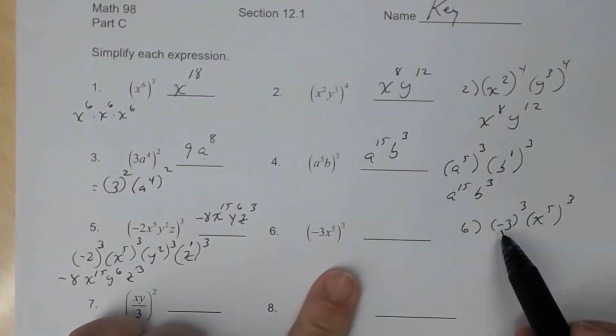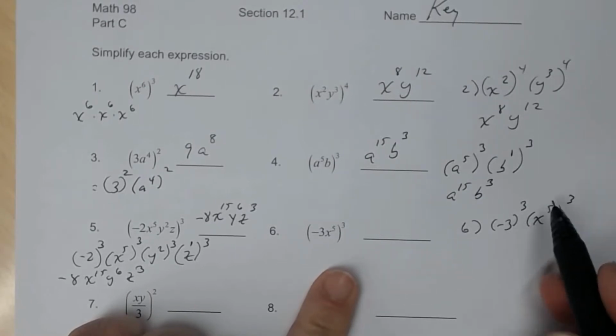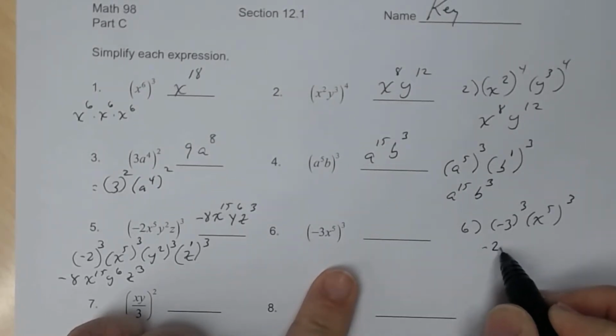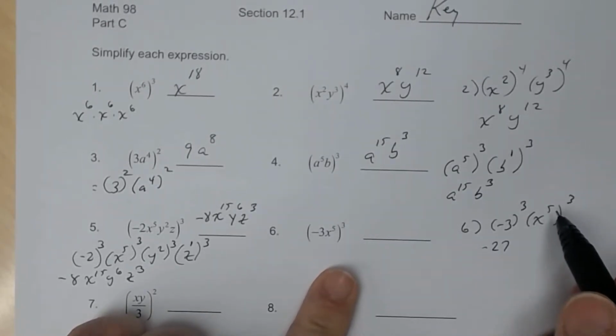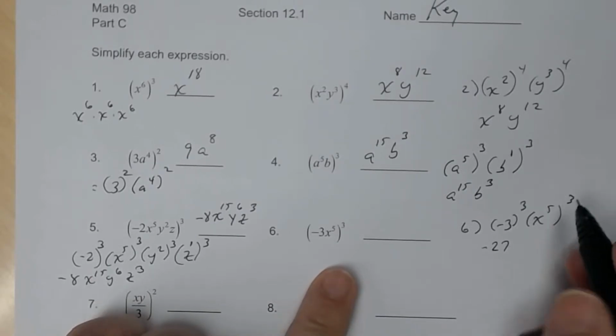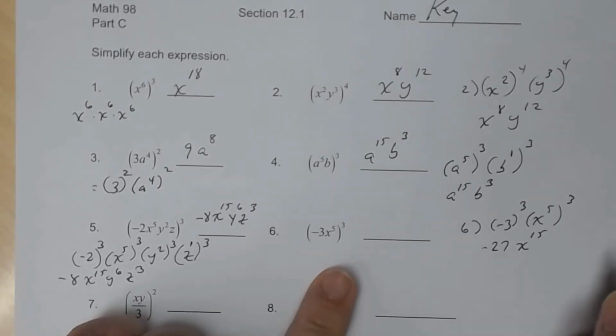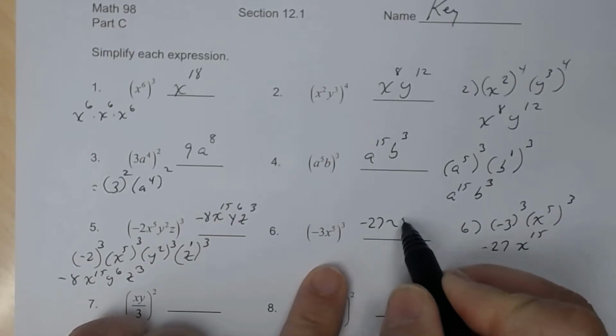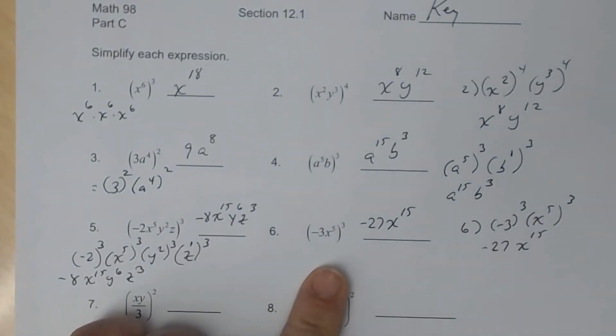So negative 3 to the third means negative 3 times negative 3 times negative 3, which is negative 27. And then here, you're going to use the power rule. So 5 times 3 is 15, so that's x to the 15th power. So that's negative 27, x to the 15th power.